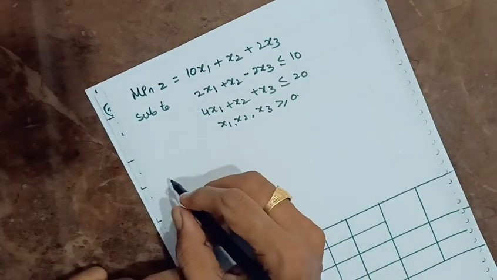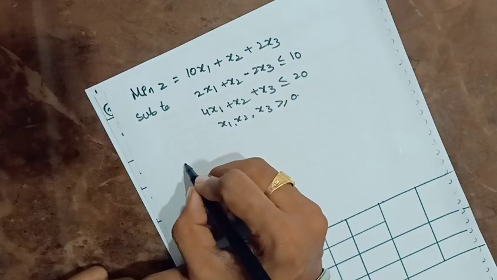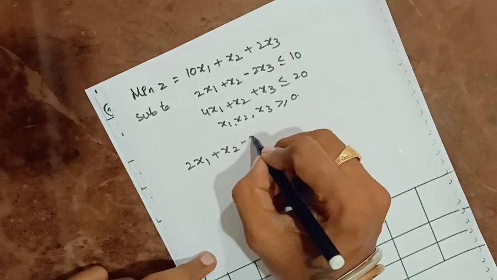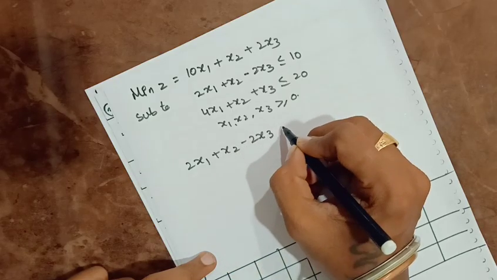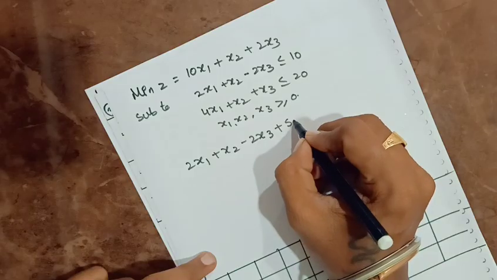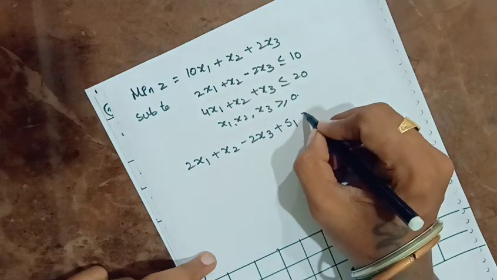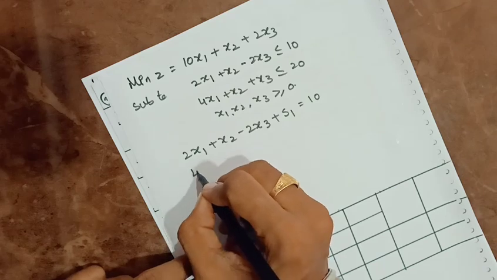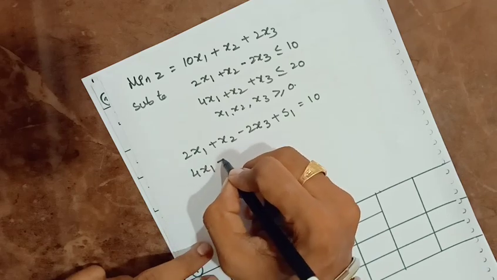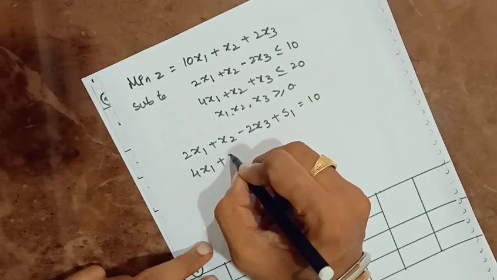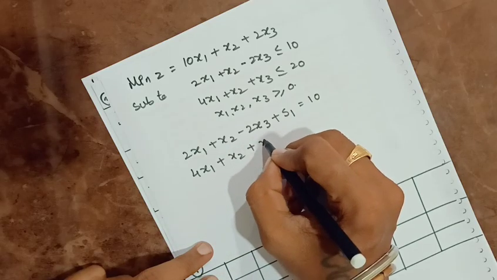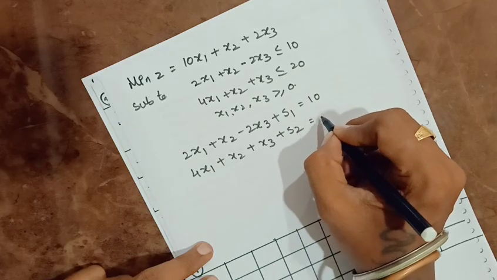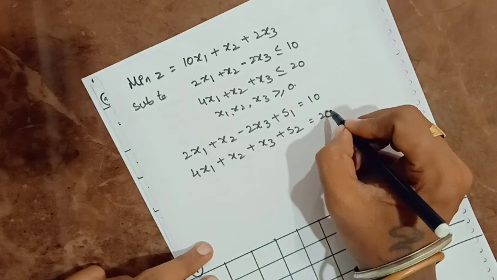So here the first constraint is 2x1 plus x2 minus 2x3. So the slack variable I am adding as s1, which equals 10. In the same way, we will be adding another slack variable to the second constraint: plus x3 plus s2 equals 20.